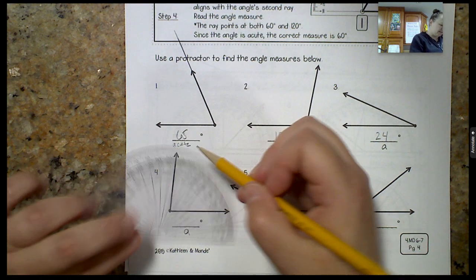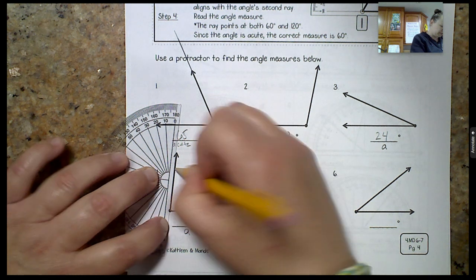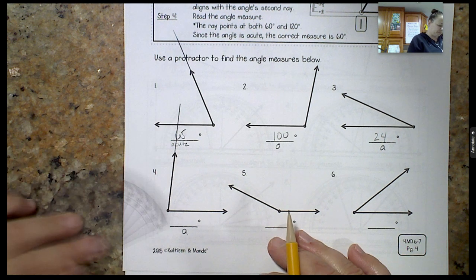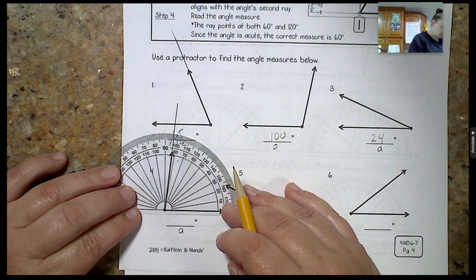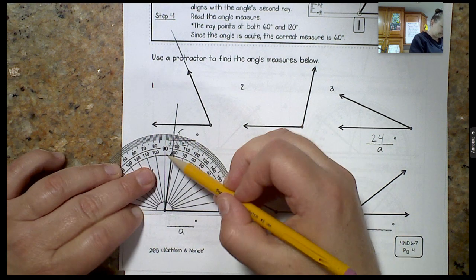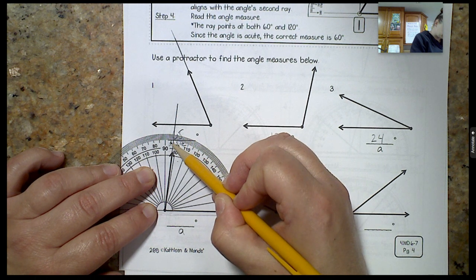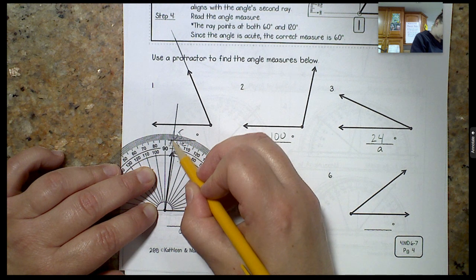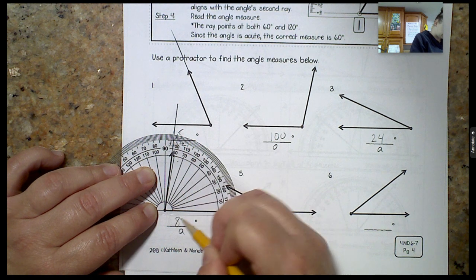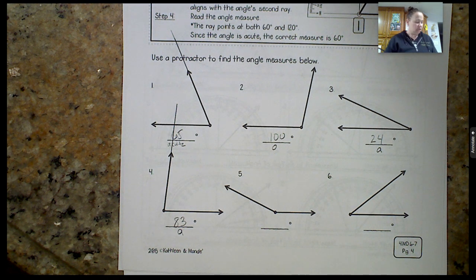So this one, again, if you want to extend it up, because this one isn't long enough to really reach my numbers, I'm just going to extend it. I know I drew it through my numbers, but that's okay. I extended it up. It looks like this would probably be 85, 84. This one looks like it's 83 degrees. Again, if you put 84 or 82, I'd still give you credit. All right, number 5.